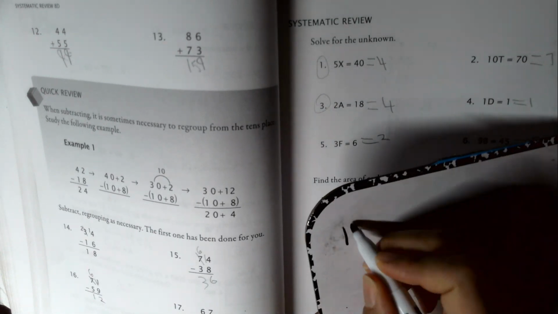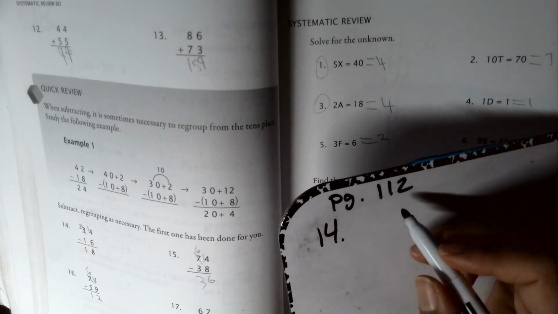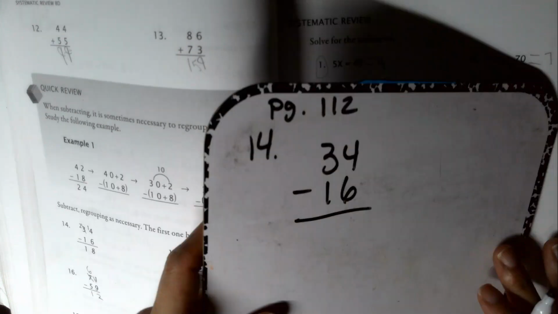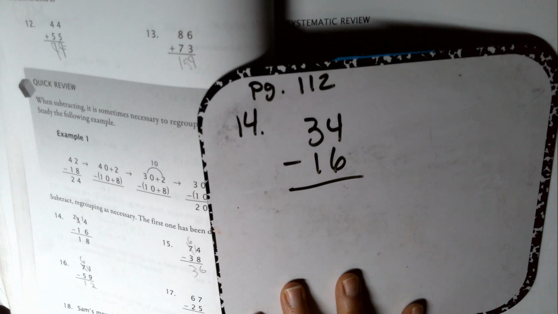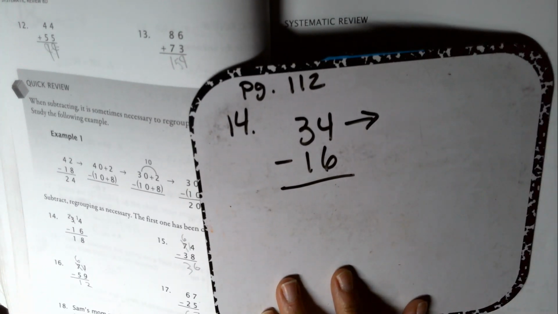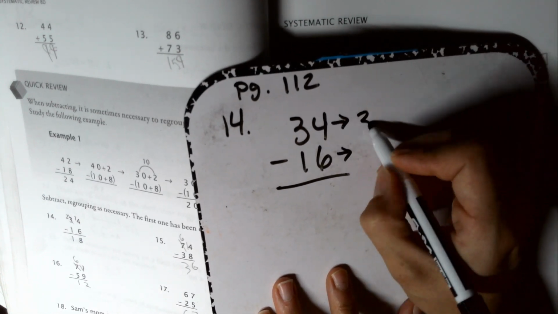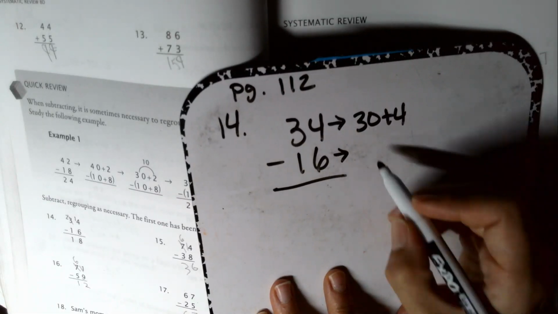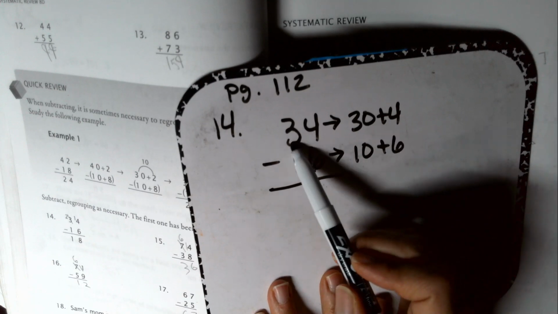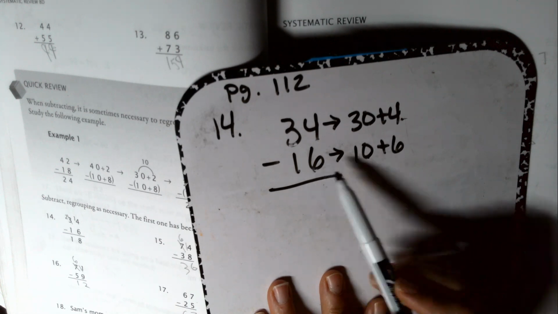Number 14 on the same page, page 112, says 34 minus 16. We would do the same thing here. Let me make my arrows smaller so I have space. This becomes 30 plus 4, and this one becomes 10 plus 6. We're just breaking up the numbers: tens place is 30 and ones place is 4; tens place is 10 and ones place is 6.